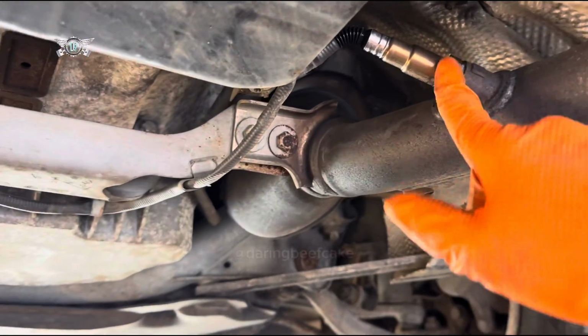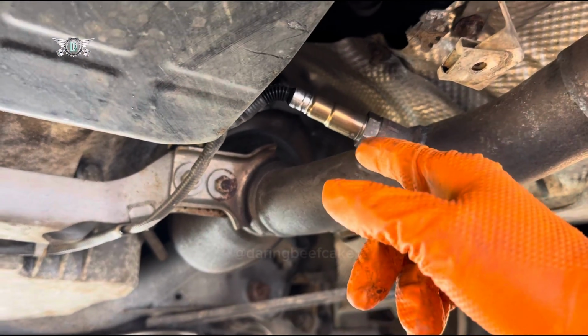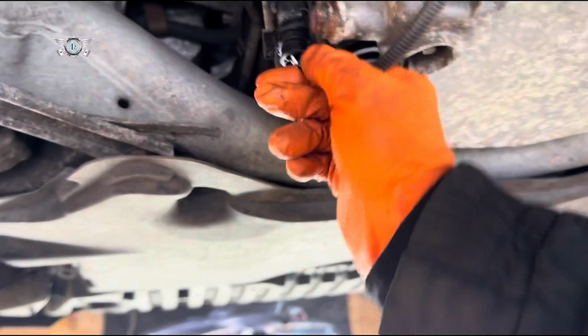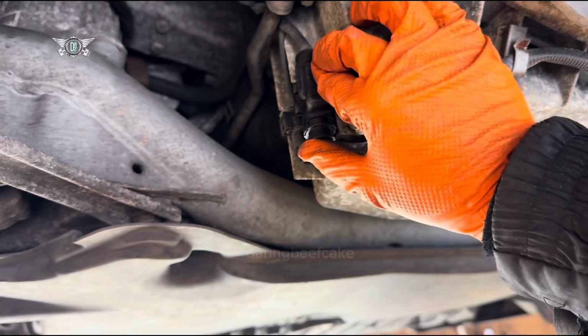Okay, I've tightened that with a wrench. No need to use a hammer, just tighten it with your wrench. Follow it, plug it back in, put it back in its place.